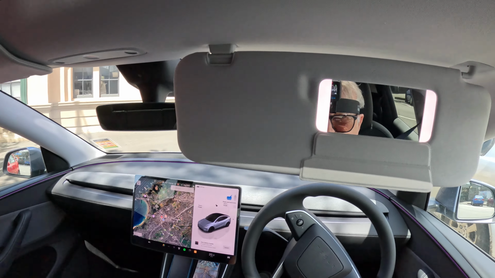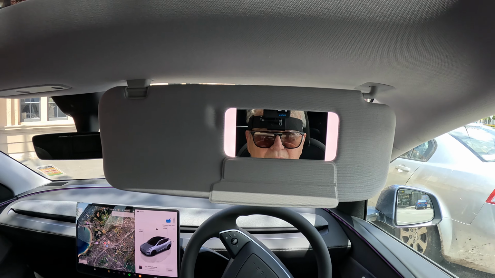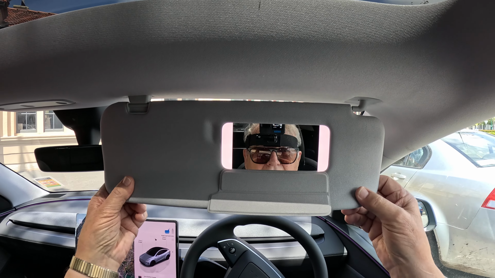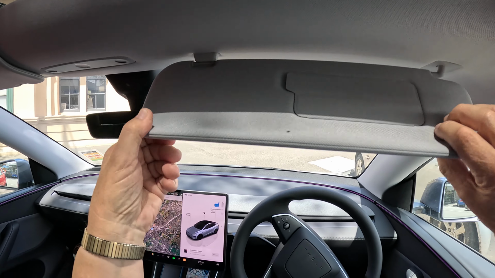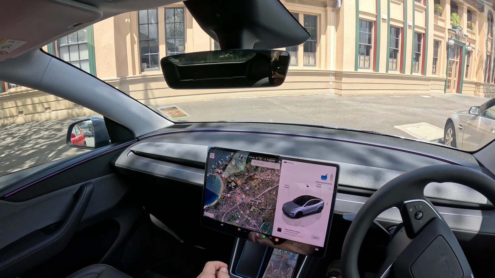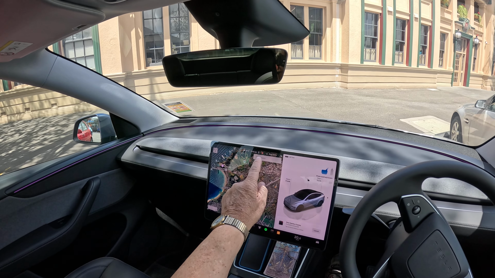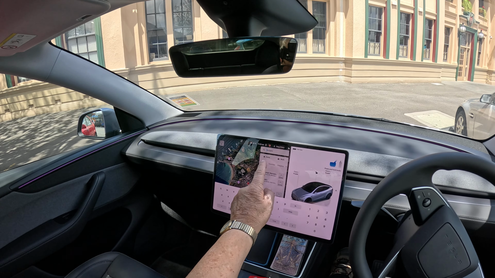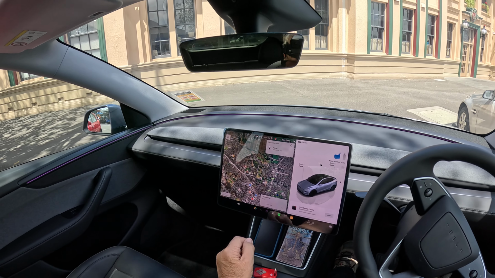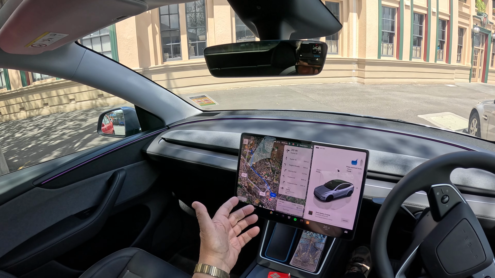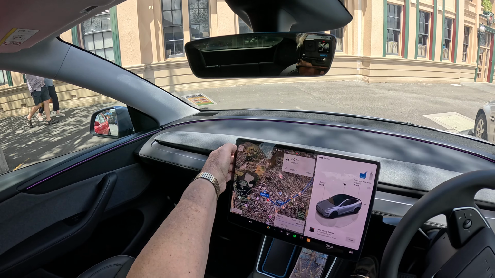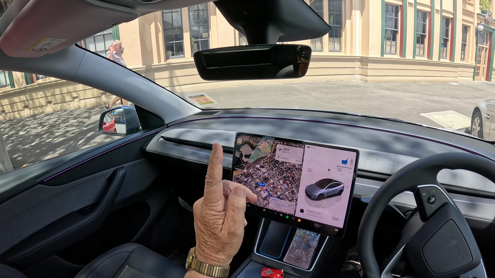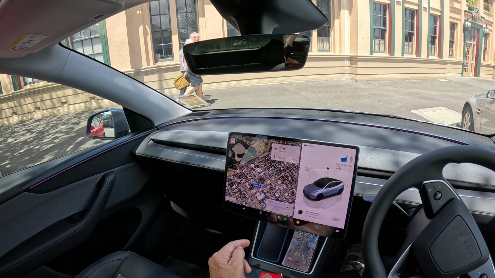Okay, so now I've just checked that the camera's in the right spot for me. That looks okay. Now we're going to head home, so navigate and home. So it plots the course to home. I like to have it on a zoomed in view and facing the way I'm travelling.